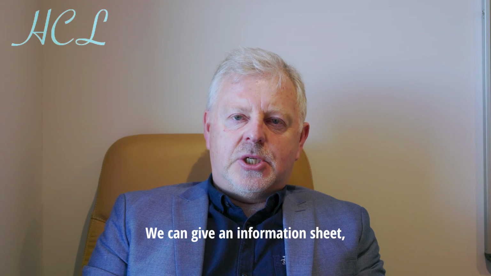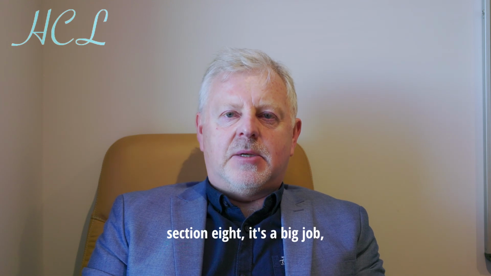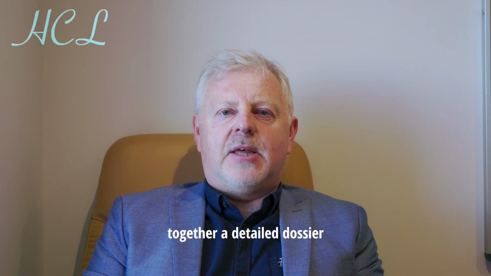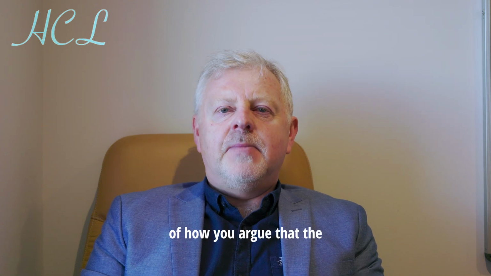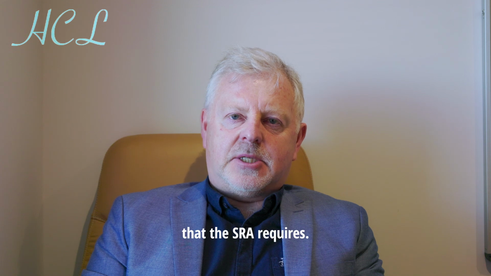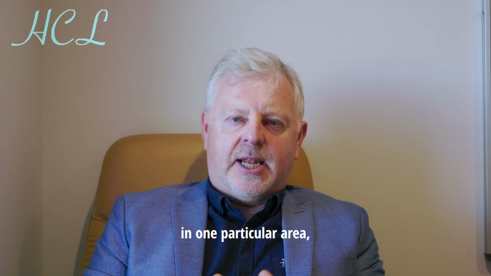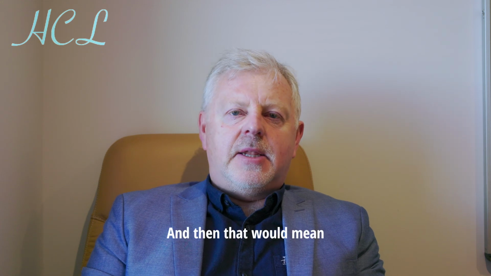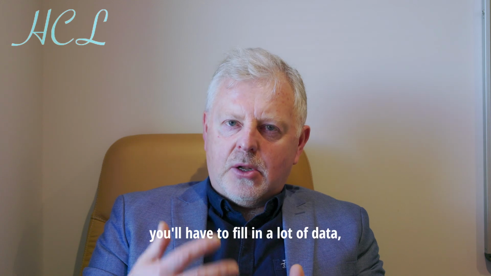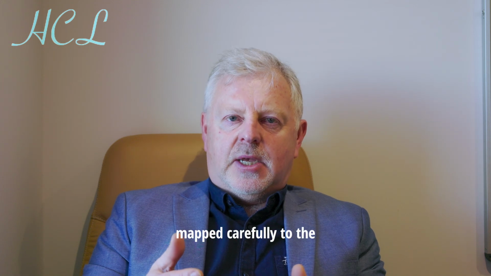We can give an information sheet. But if you have to fill in section 8, it's a big job, because then you have to put together a detailed dossier of how you argue that the experience that you have means that you meet all the requirements that the SRA requires. So it may be that you're qualified in one particular area, just with doing conveyancing, or just with doing X or Y or Z. Or you don't have the rights to practice in criminal courts through your qualification. And then that would mean that because of section 8, you'll have to fit a lot of data mapped carefully to the competencies they've listed.